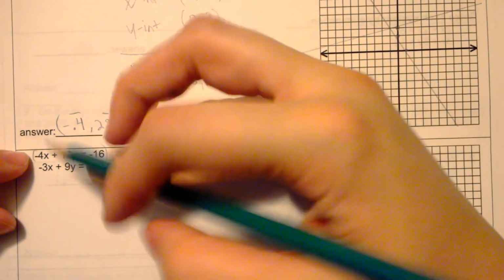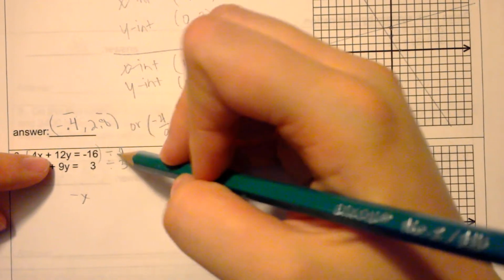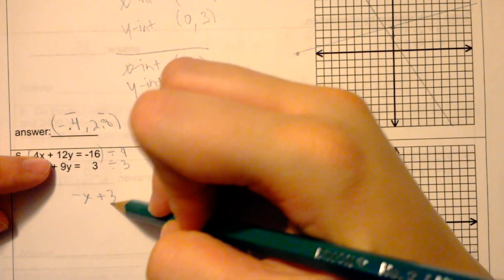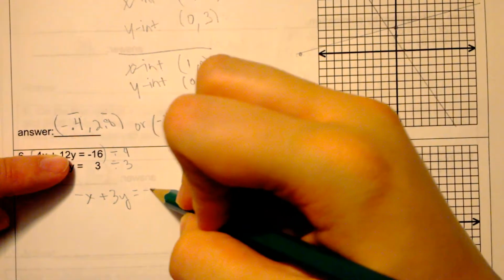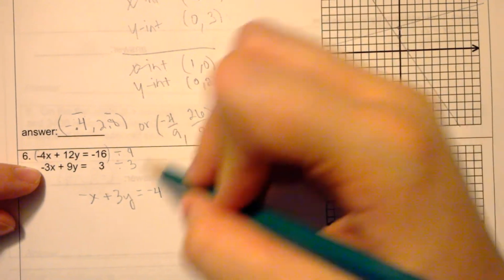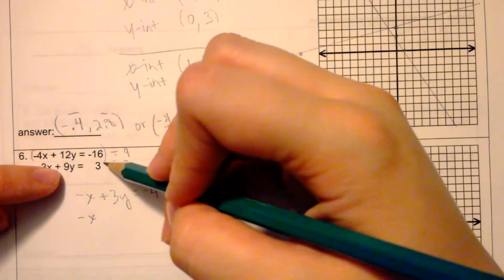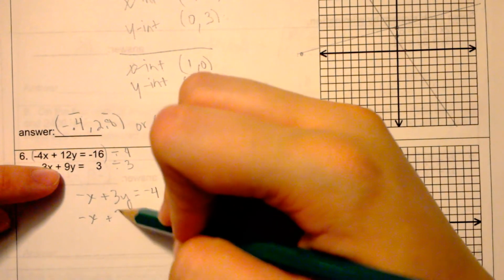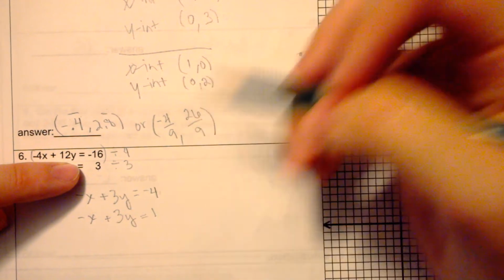So if I divide -4 by 4, I'm going to get negative x. 12 by 4 gives me 3y. -16 divided by 4 gives me -4. So the same thing with the second one. I'm dividing by +3. So -3 divided by +3 gives me -x. 9 divided by 3 gives me 3y. And then 3 divided by 3 equals 1.